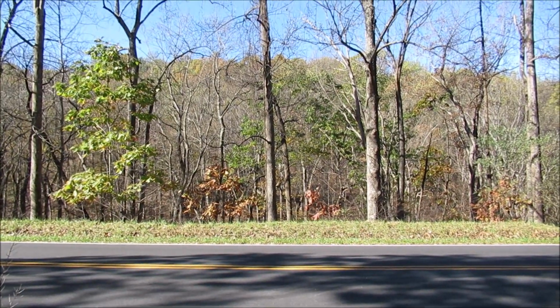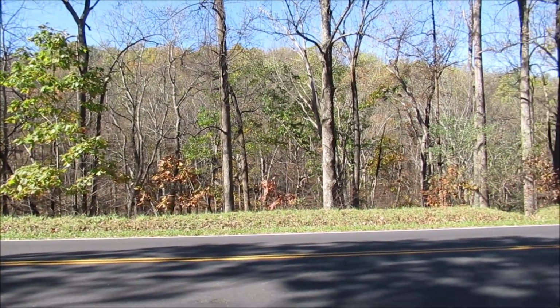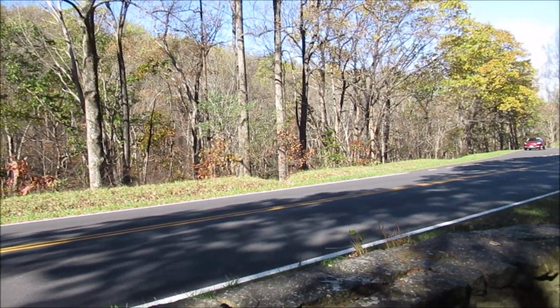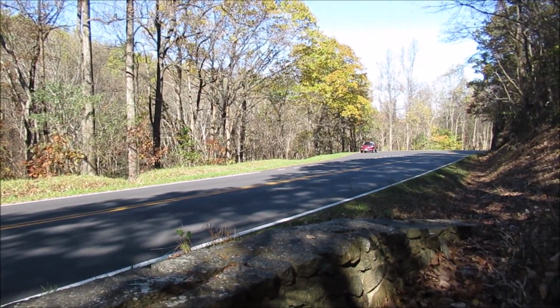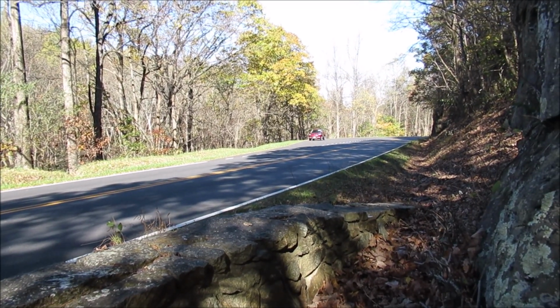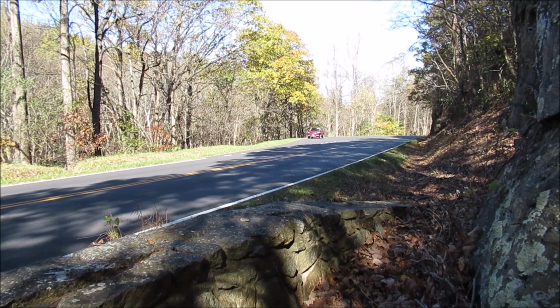The Old Belmont Vineyards is over that way. I've done that hike a couple times. That's pretty nasty hiking over there. And there's my beautiful red car. I gotta go get in it.